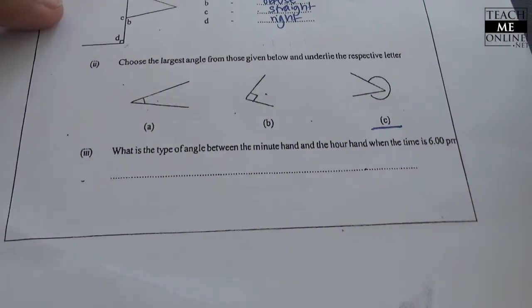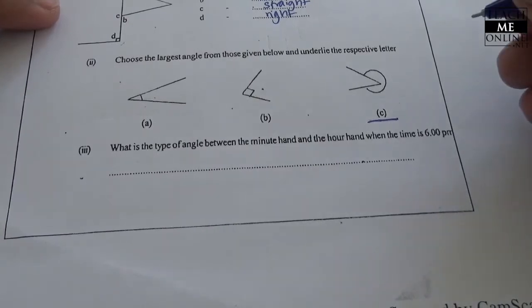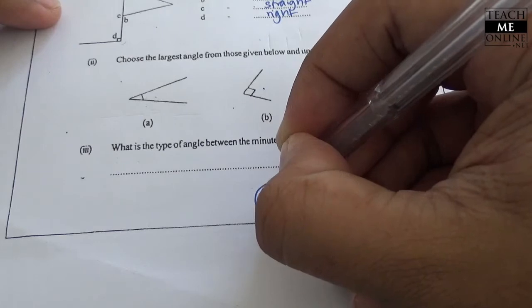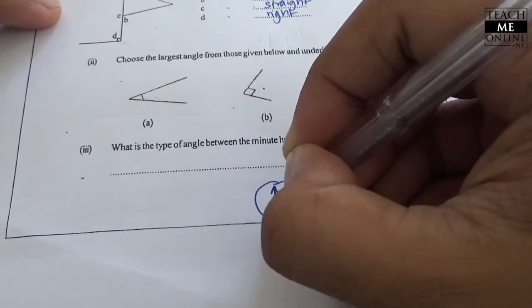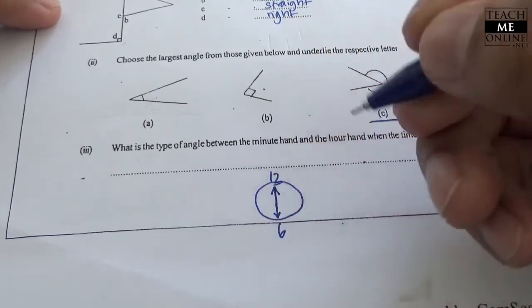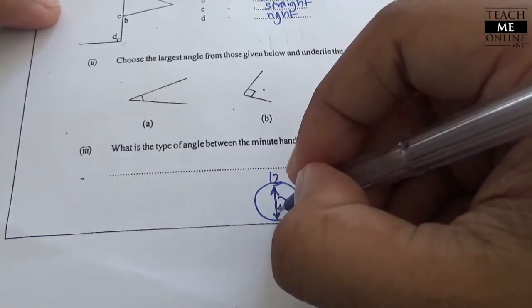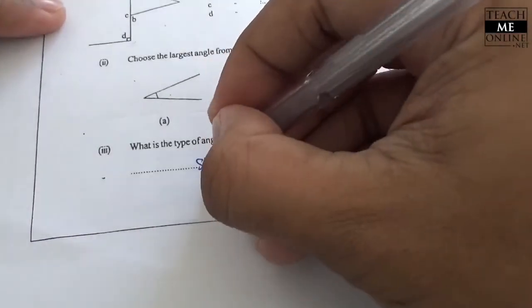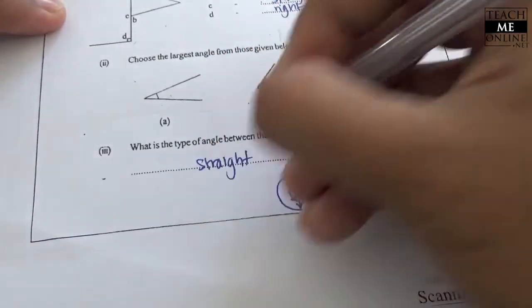Part 3. What is the type of angle between the minute hand and the hour hand when the time is 6 p.m.? Right, so when the time is 6 p.m., the clock looks like this. So the type of angle is, whichever way you look at it, a straight angle. You can write straight.